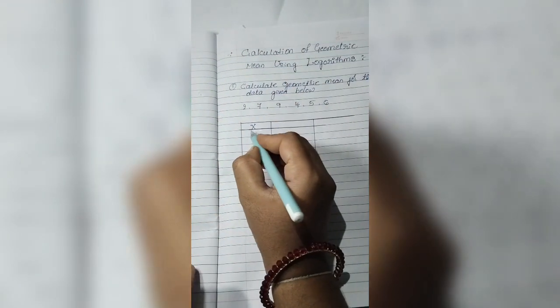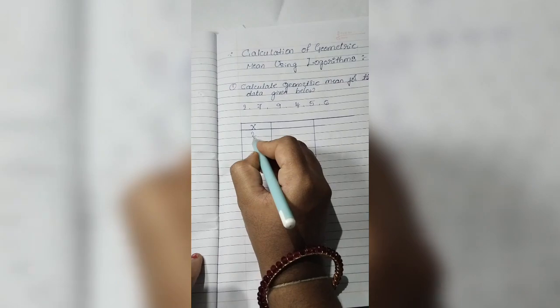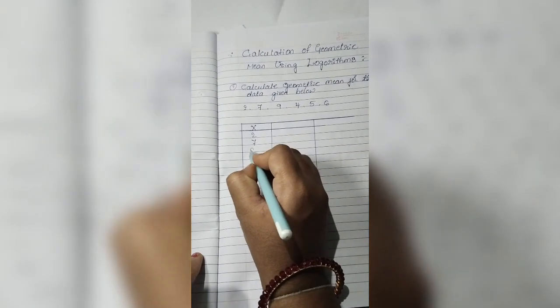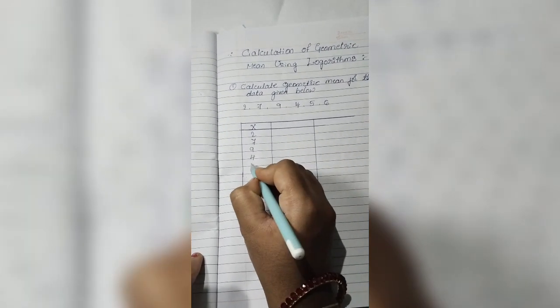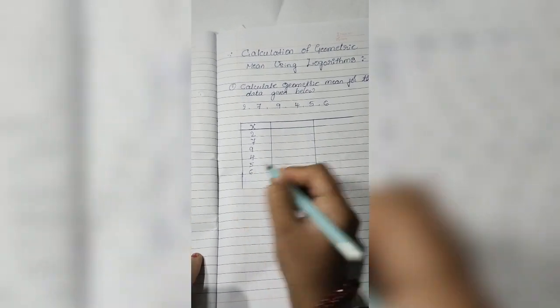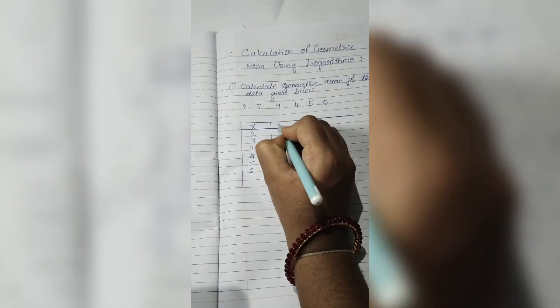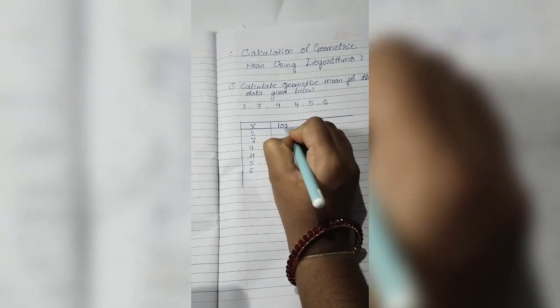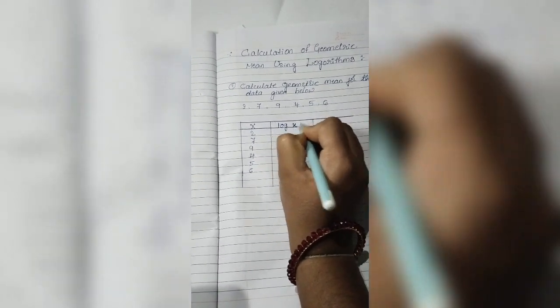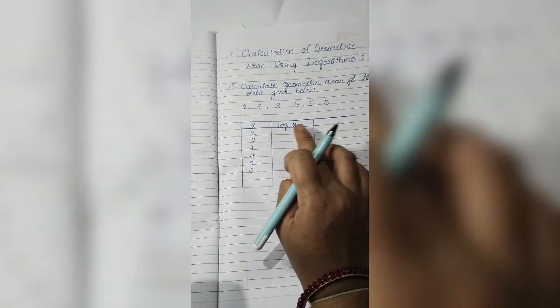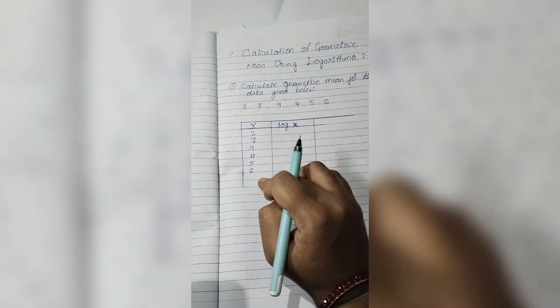I will write the numbers here. We are considering it as x: 2, 7, 9, 4, 5, 6. We have to find the log x for these given numbers. For rough calculation I will use the space here.